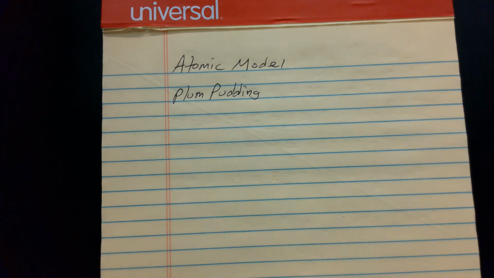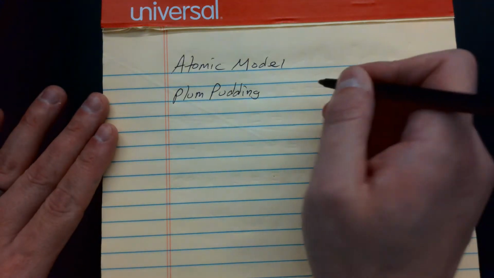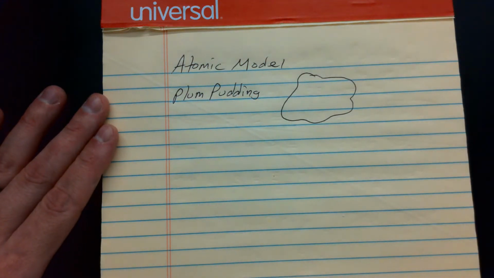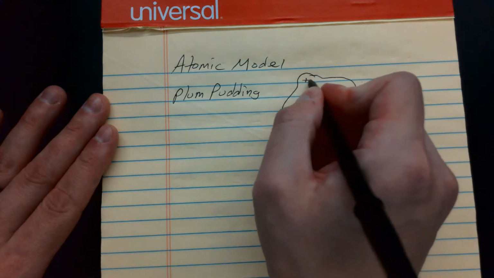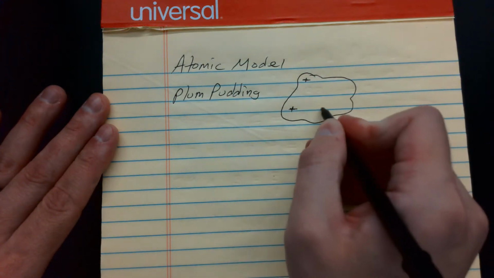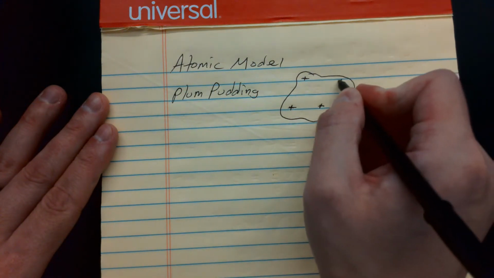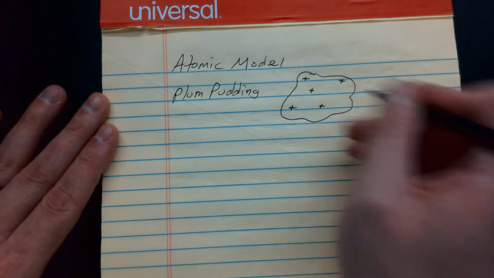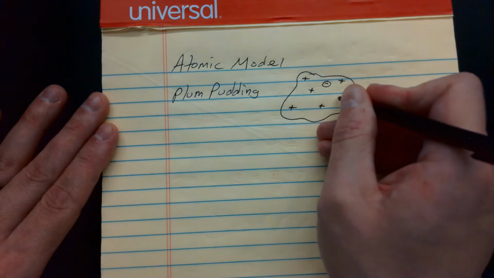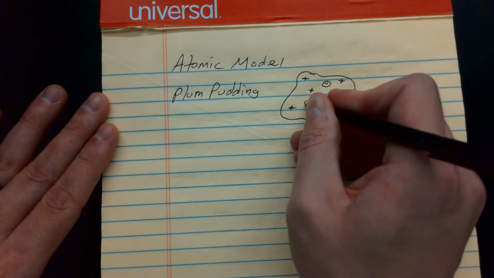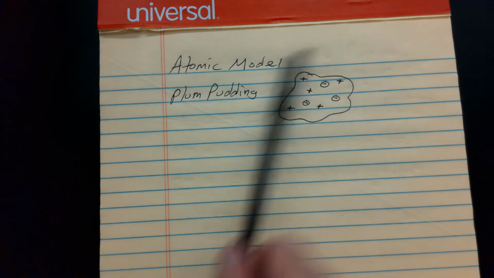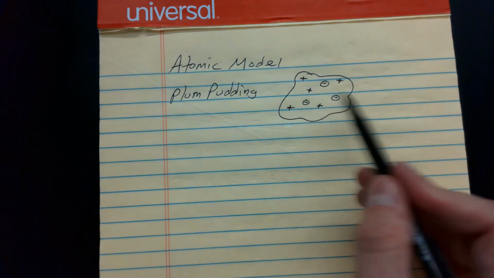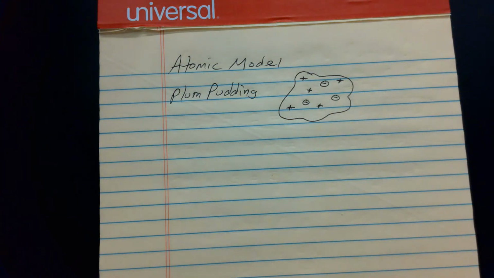But since all we could do was isolate these little negative things, they came up with a plum pudding model, which was basically atoms are a blob of pudding where the pudding itself is positively charged. Maybe you can think of this as like yogurt with blueberries in it, where the yogurt itself is positively charged, but inside of it are these little negatively charged blueberries. This was the plum pudding model, that just this general blob of positive with these negative electrons in it that can be removed. So that was a thought.